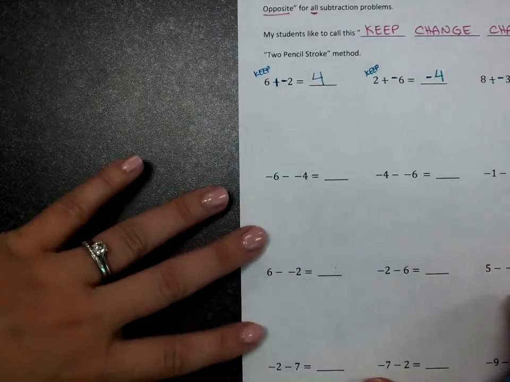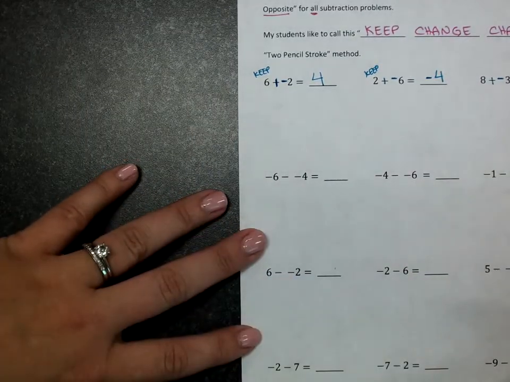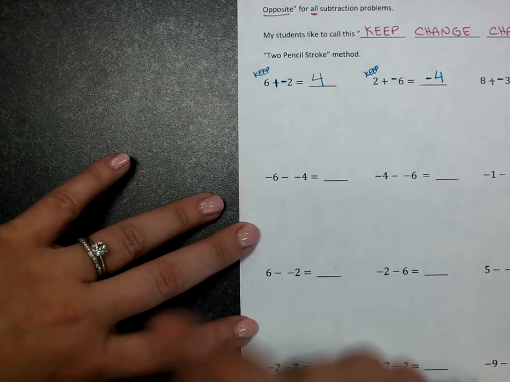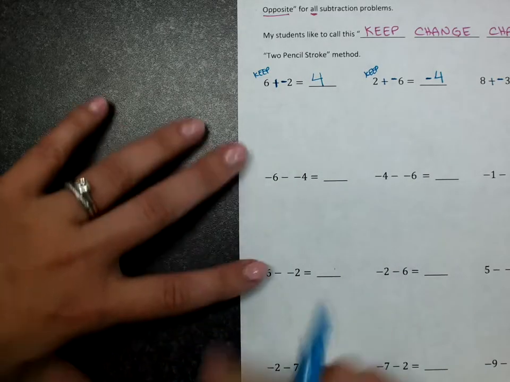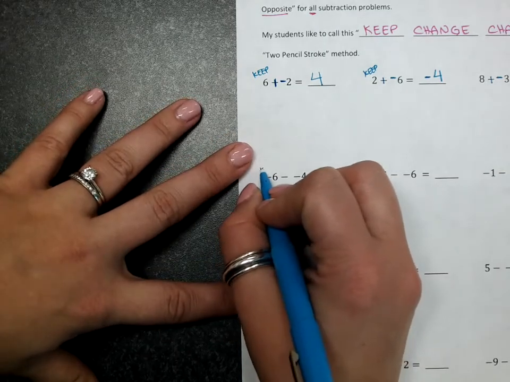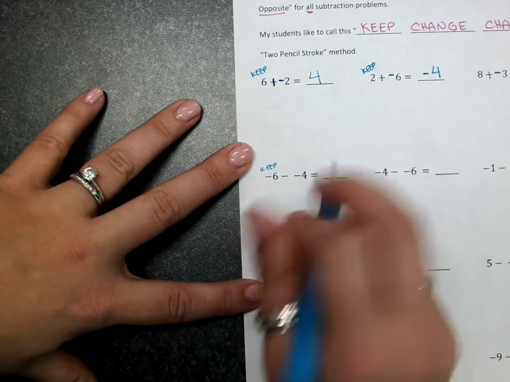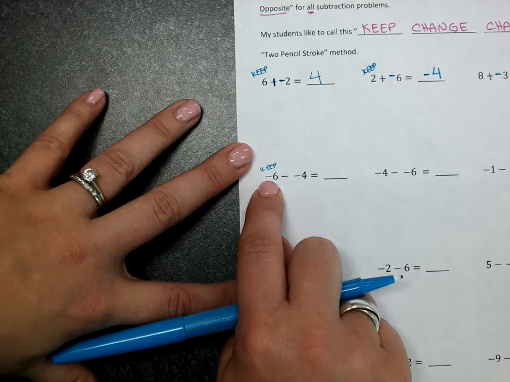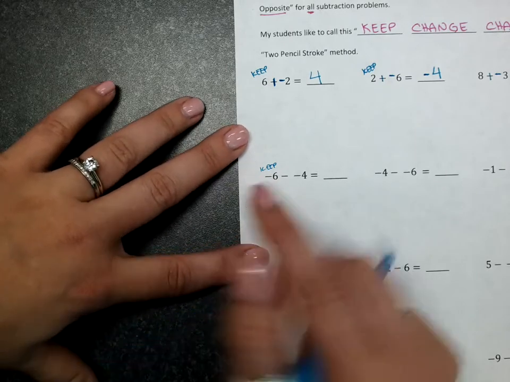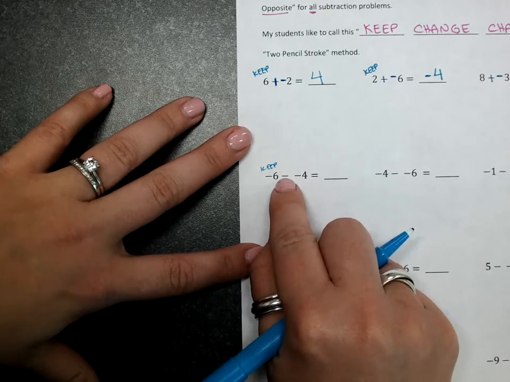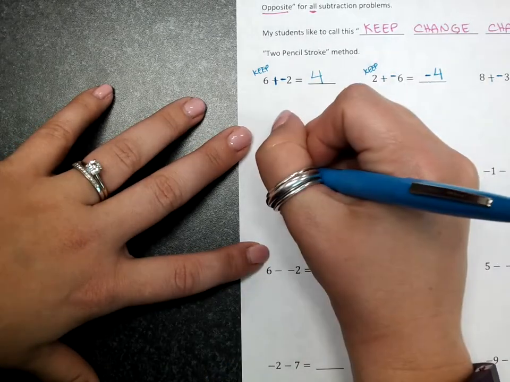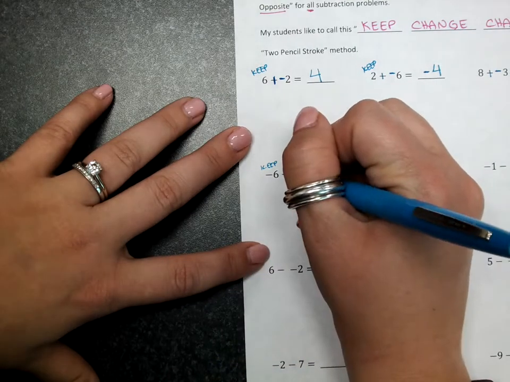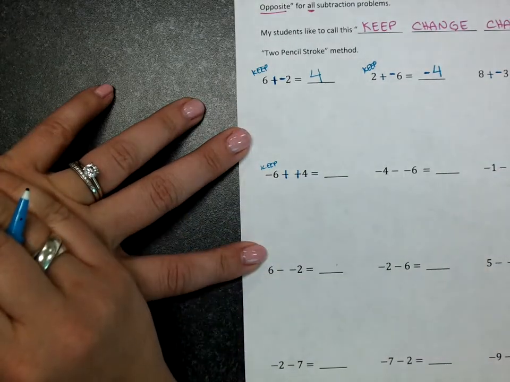So we will continue. It doesn't matter what the subtraction problem looks like. If it has a subtraction symbol instead of an addition symbol, we are going to do keep, change. So here we go again, keep. That means keep that first number, whatever it is. Positive, negative, do not change it, just keep it. Keep. We're going to change the first symbol, and we're going to change this symbol. So right now it's a -4. We're going to change it and make it a +4.